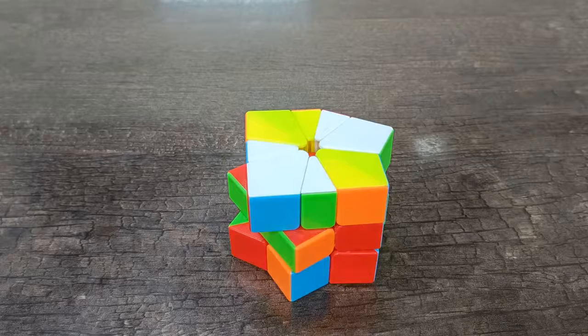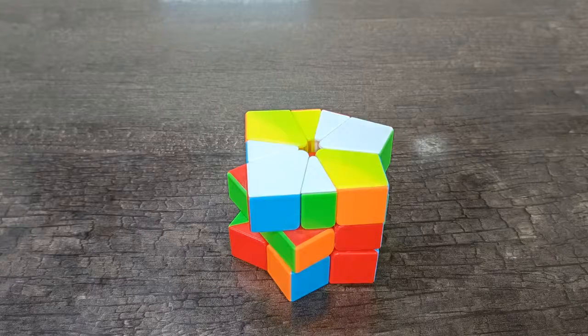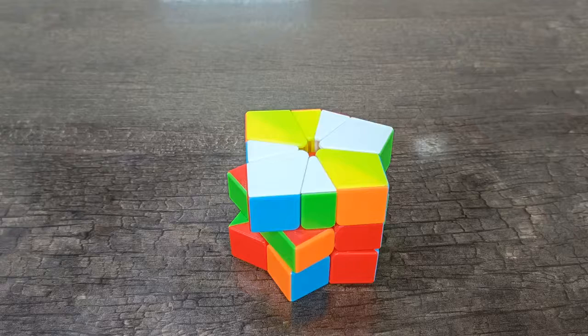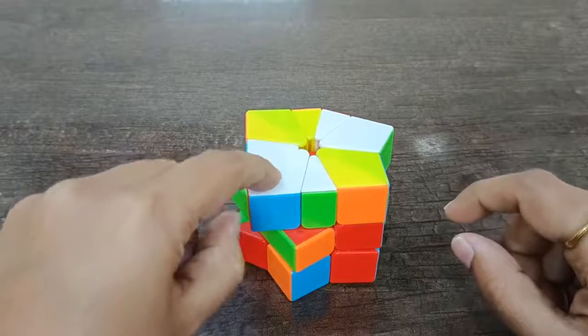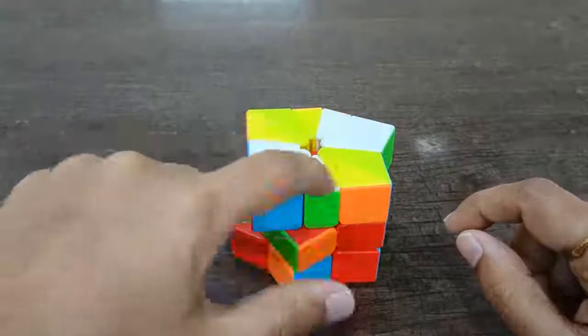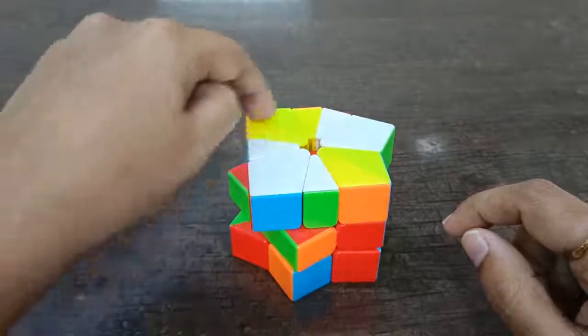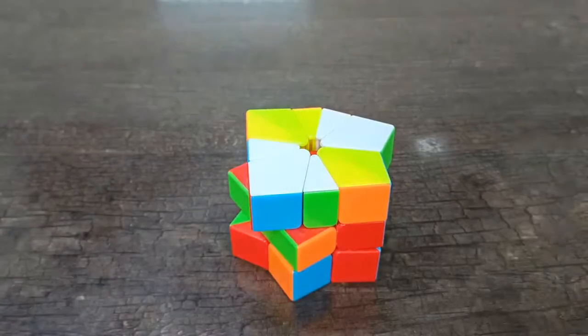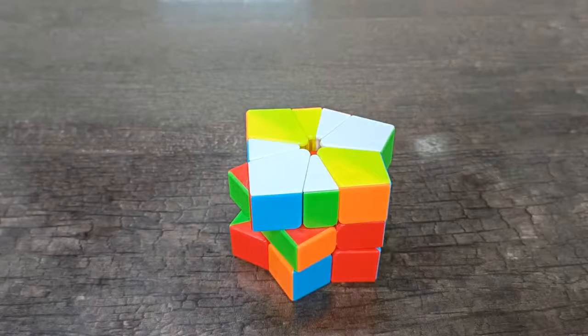Now to get the rainbow shaped clock on top, you need to ensure that your 8 edge pieces should be on top, and all 8 of them should be connected back to back. All right, so all 8 of these should be close to each other. But if you cannot get all 8 close to each other, no problem, get 7 connected and 1 separate, and then we'll work out on that.